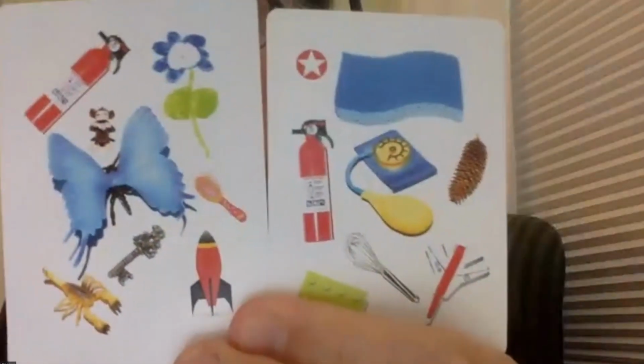Fish. Good one. Yep, got it right. Here we go. 1, 2, 3. You should go 1, 2, 3, show. Fire extinguisher. Boom. Here we go. 1, 2, 3, and show.